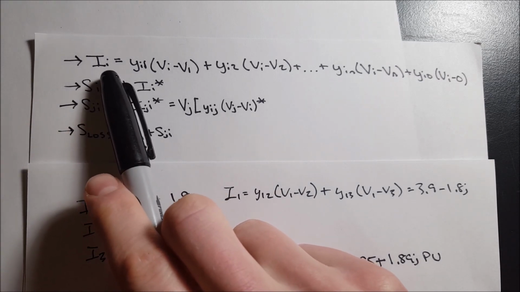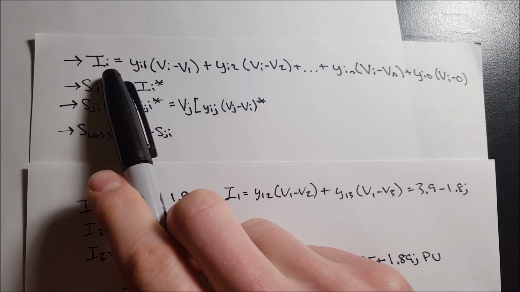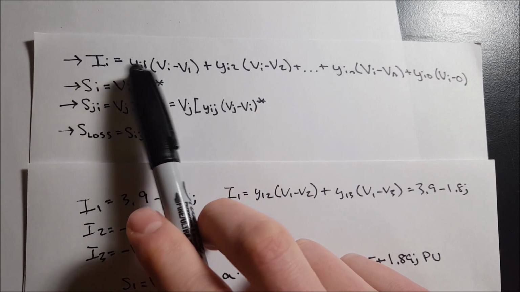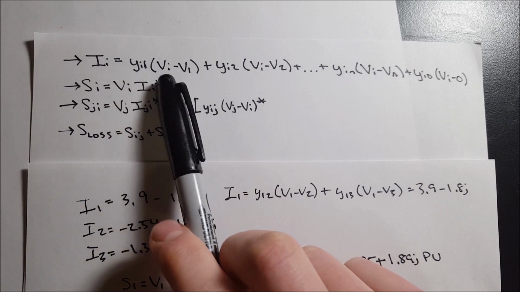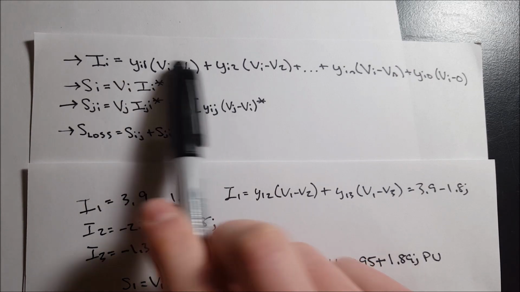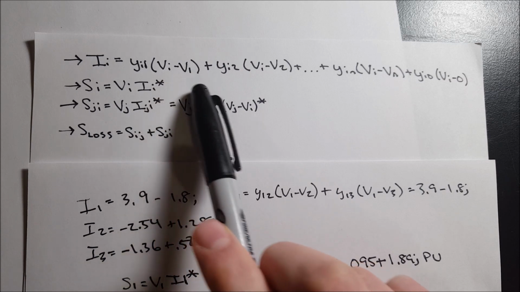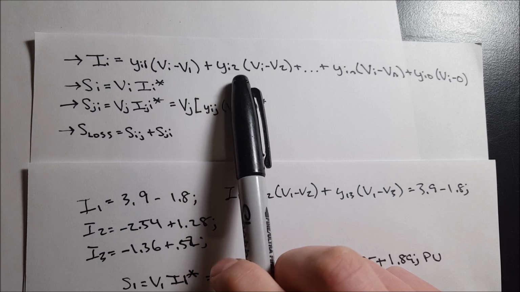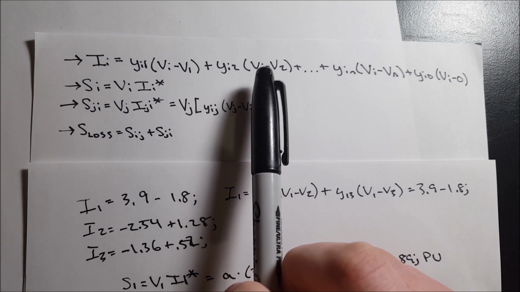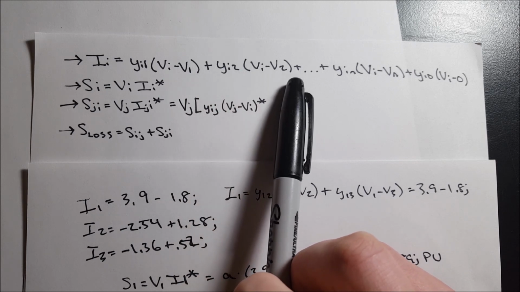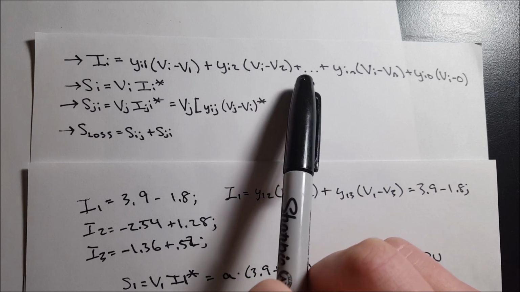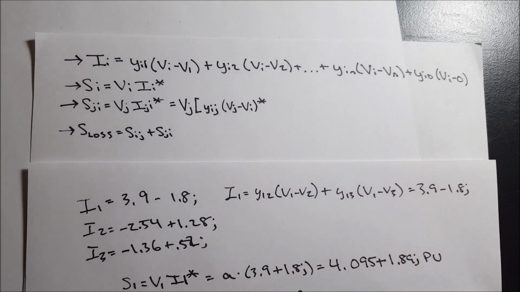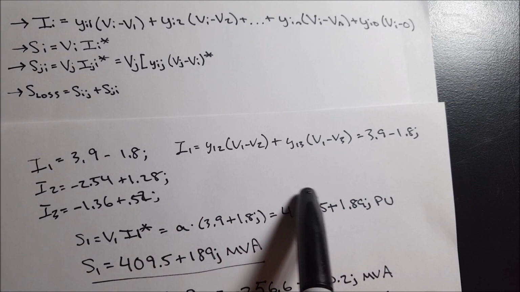So our bus that we're looking at is going to be labeled as I. Let's say we're looking at bus 1. We look at Y11, and then it's V1 minus V1, so it's 0. So we cancel that out. That doesn't matter to us. Then we have Y12 times V1 minus V2, plus one more, Y13 times V1 minus V3. You can see that I did that here.